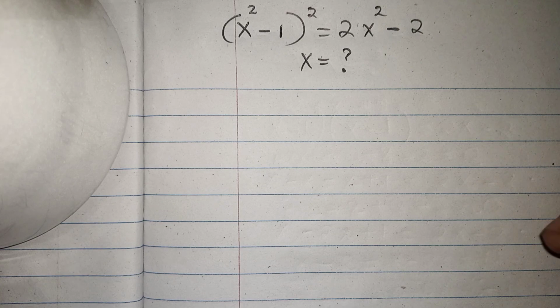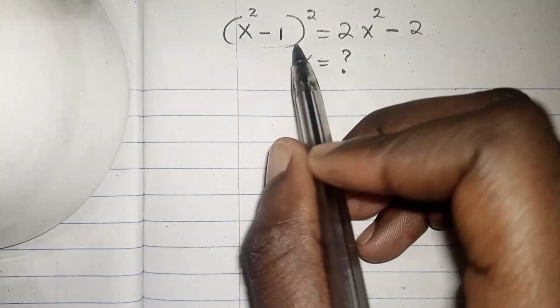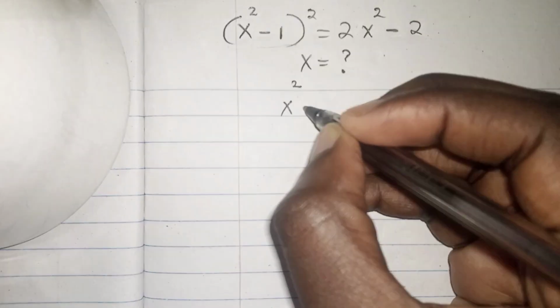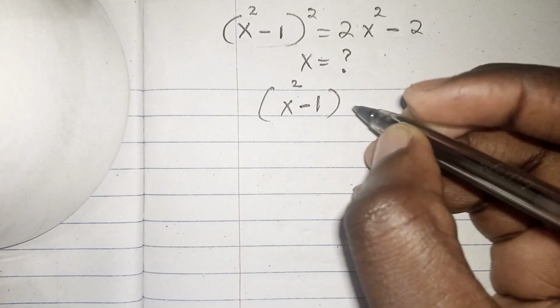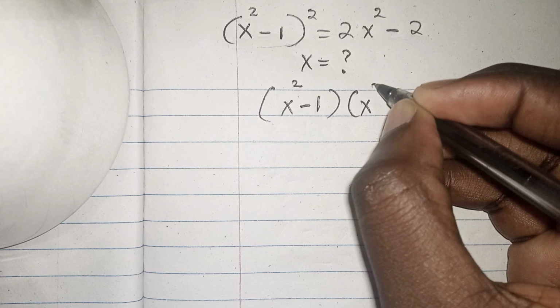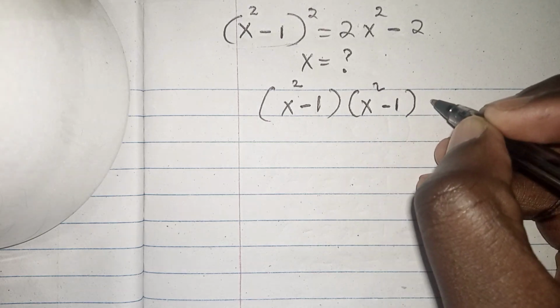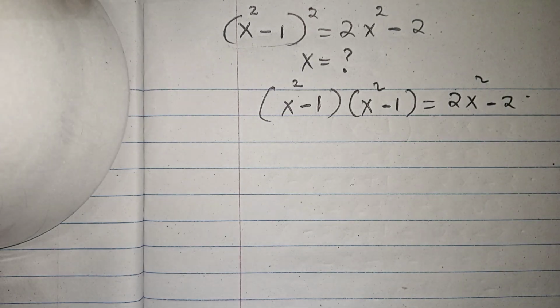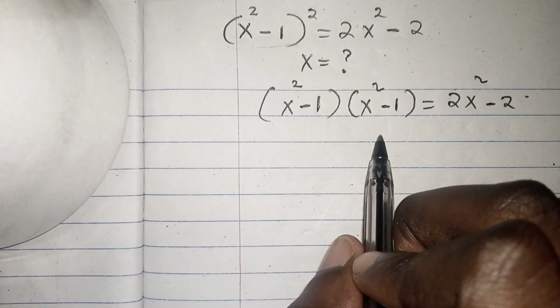So our first step, we shall begin by expanding this. So this we can write as (x squared minus 1) times (x squared minus 1) is equal to 2x squared minus 2. Okay, now let us open this bracket.